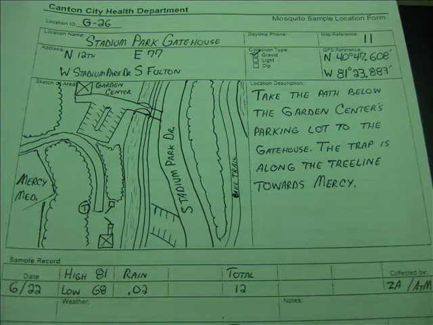Every time you trap at this location, you will fill out one sample record row. Say you set the trap on July 6th and collected it on the 7th. Once you've collected the sample and counted it in the lab, you'll write down the date the trap was set, which would be the 6th, and the high and low temperature of that day, the total amount of mosquitoes counted, and the rain for that day, and then initial it.